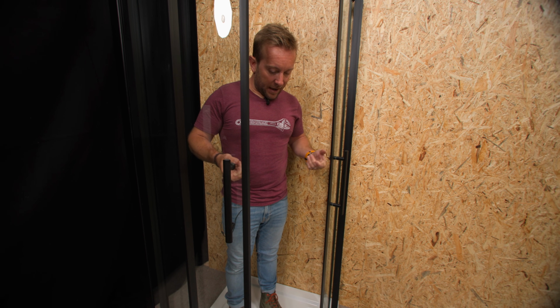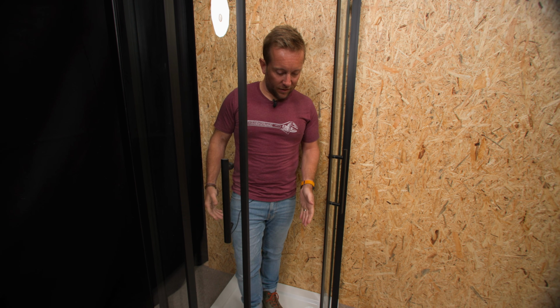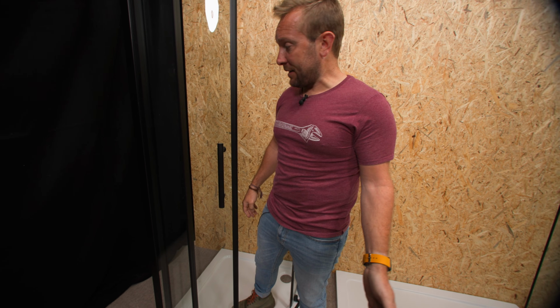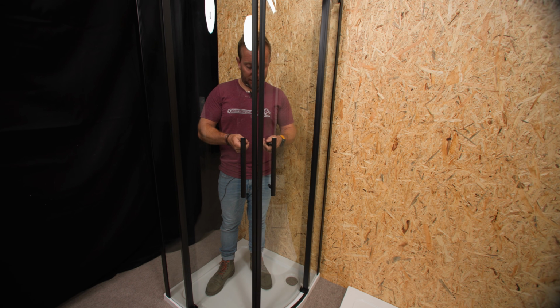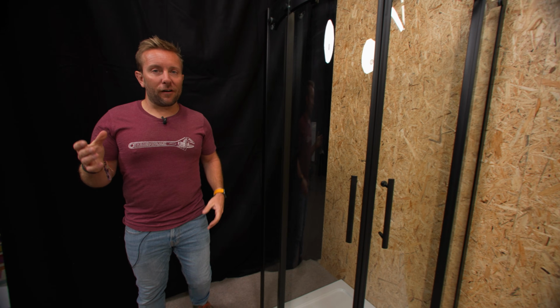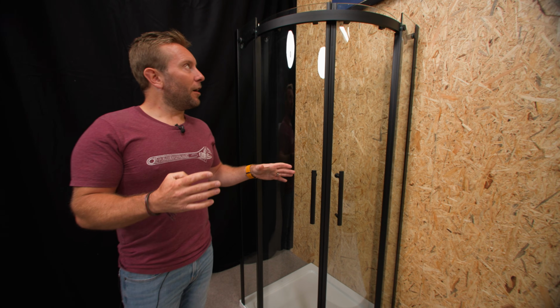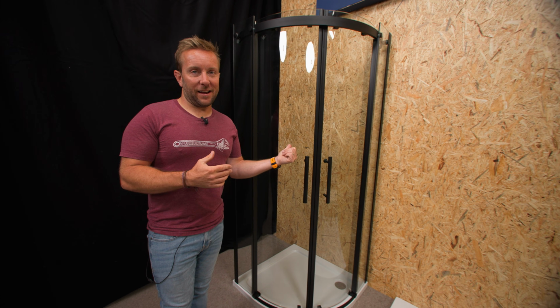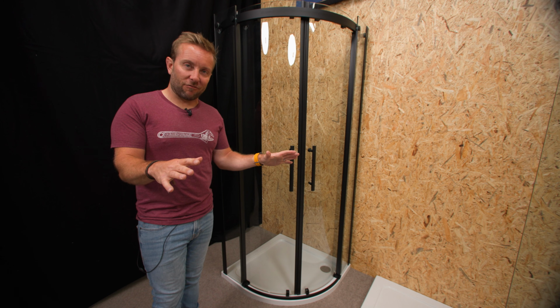So look, that is the width of your opening, so you're going to exit sideways effectively. I mean, I really like quadrants. I don't like fitting them so much. They're a bit of a nightmare to fit, and after all the years that I've done this job, I've fitted like hundreds of these. I've fitted hundreds of every type of shower screen, okay?